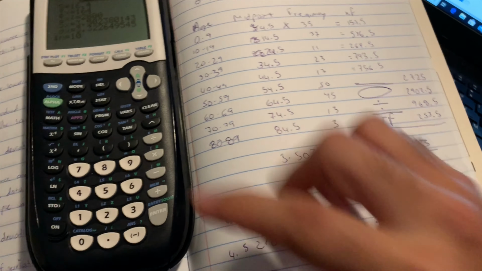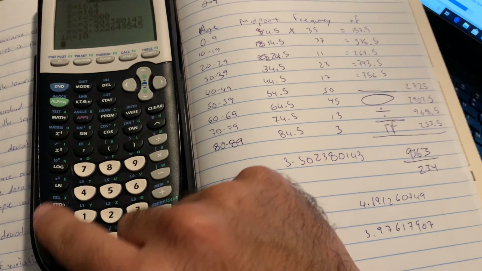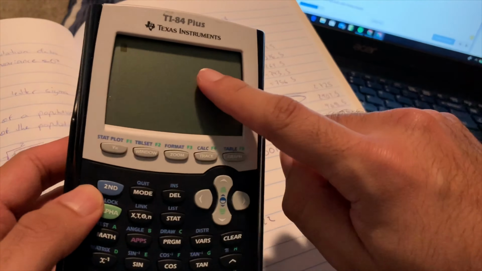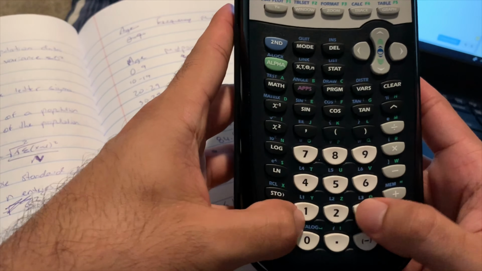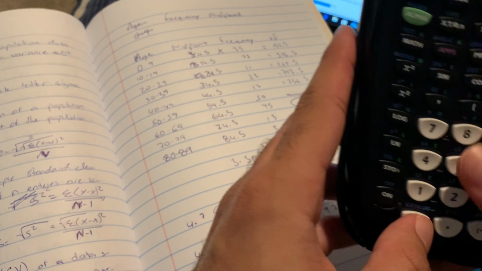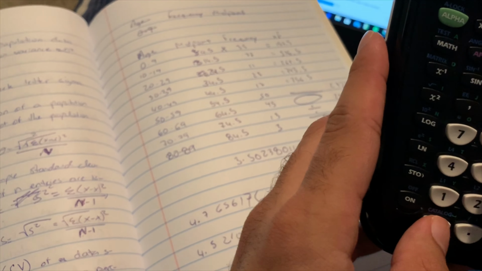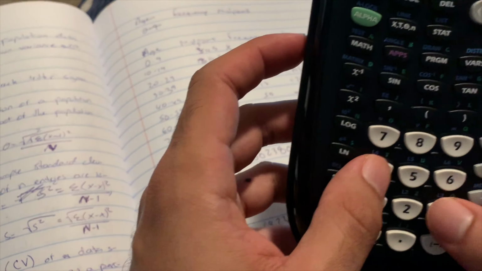Okay, so now having that done, I'm gonna go back to the main screen of the calculator and input that into our calculator, and we're gonna square it. So let's put 3.502380143.